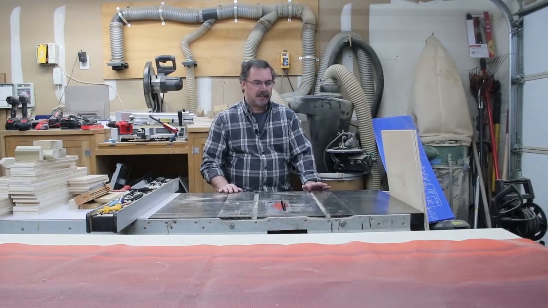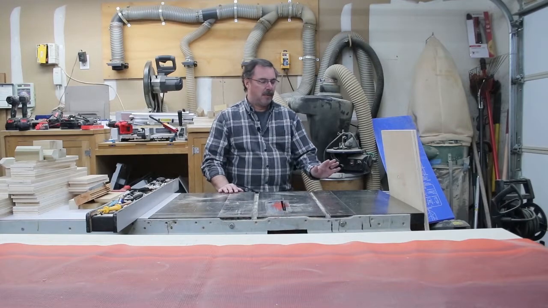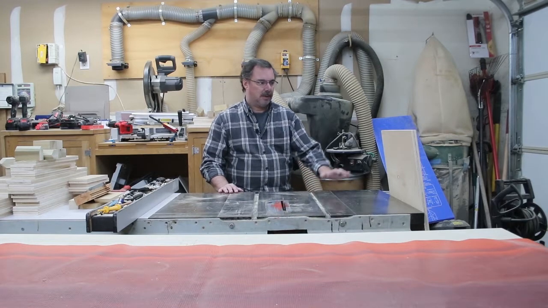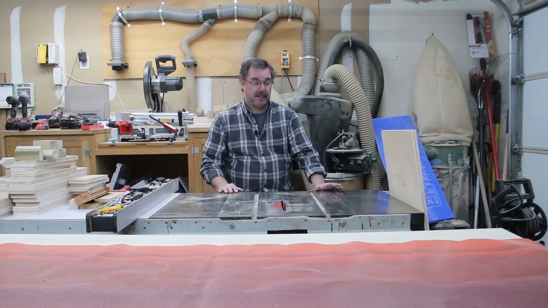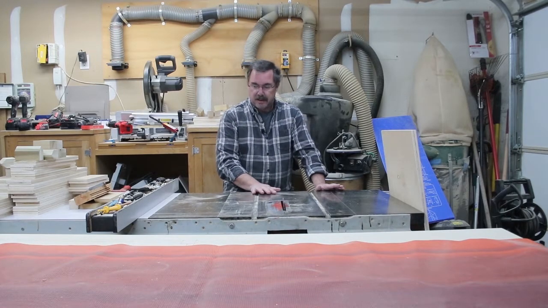Okay, so we're ready to start cutting our ribs. So we have two different lengths of ribs that we need to do. We have 3/4 and we have 1/2 inch. We're going to do the 3/4 one first. And we're going to cut that here on the table saw.